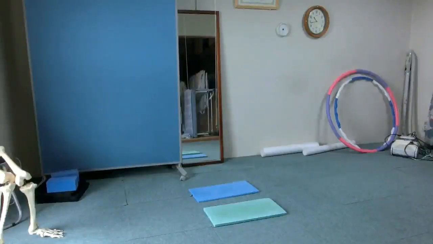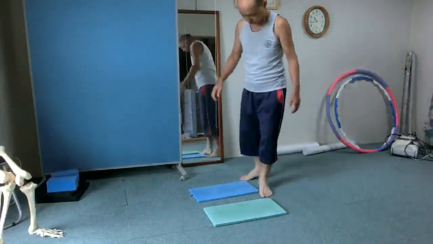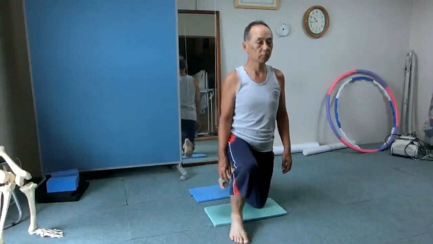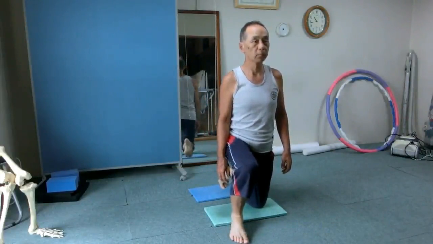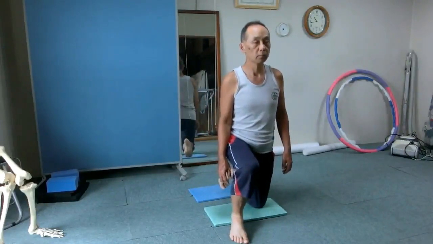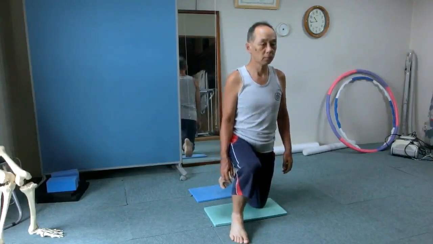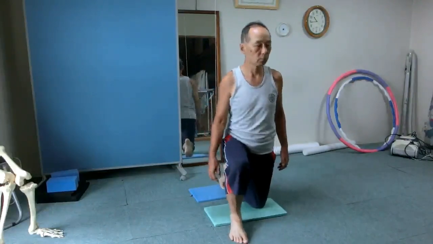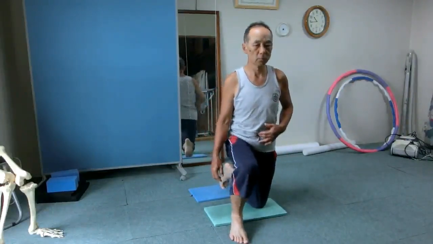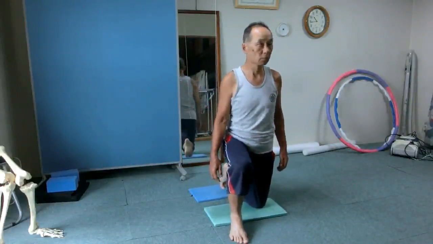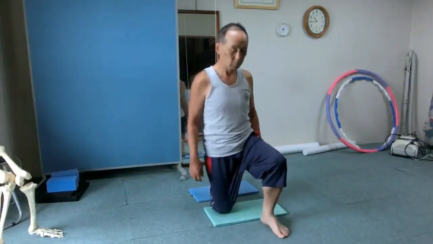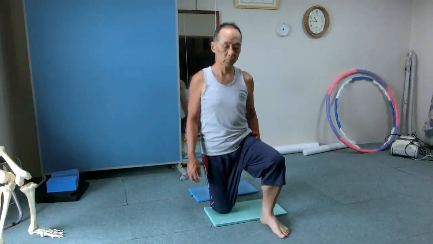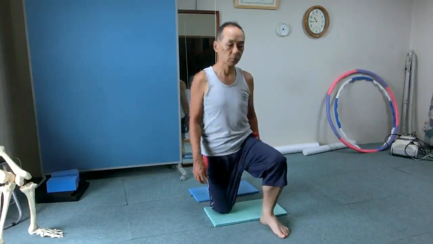Stand on left knee and the right foot, please. Turn to left and right with stomach slowly. Now it is time to actively turn the pelvis in the opposite direction. When the stomach turns left, turn the pelvis to the right. When the stomach turns right, turn the pelvis to the left. Change the legs. Stand on right knee and left foot, please. Turn to left and right with stomach. When the stomach turns left, turn the pelvis to the right. When the stomach turns right, turn the pelvis to the left.